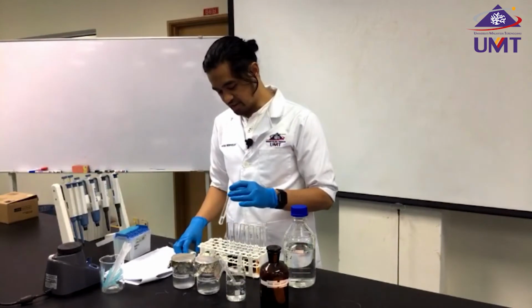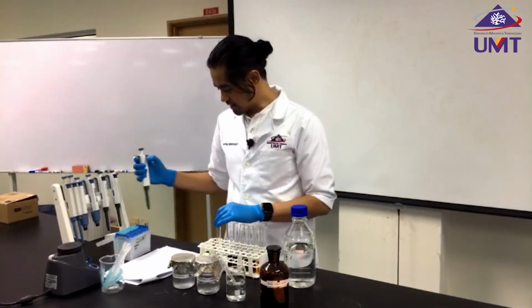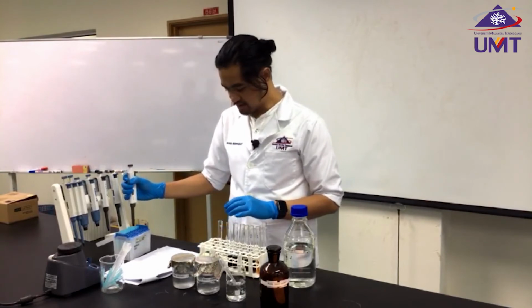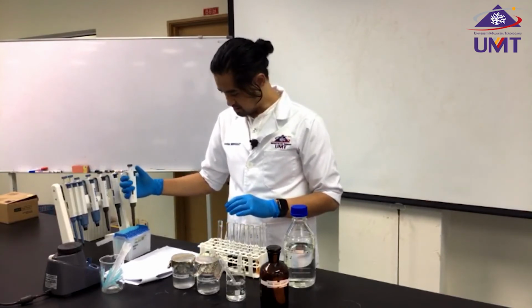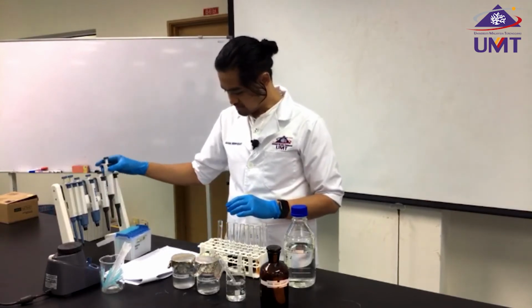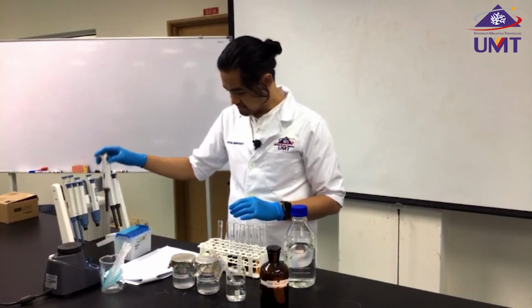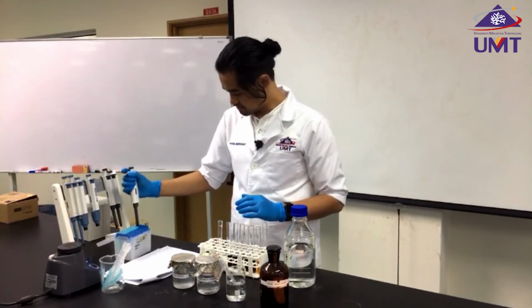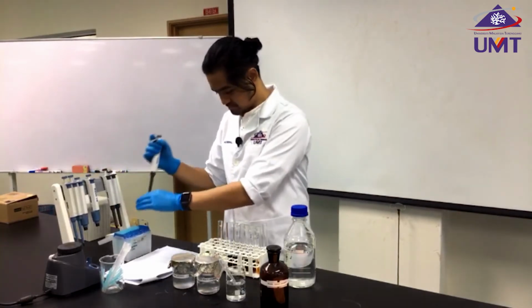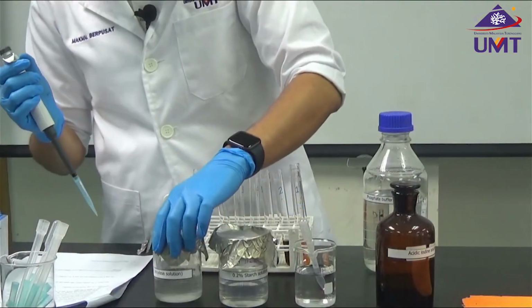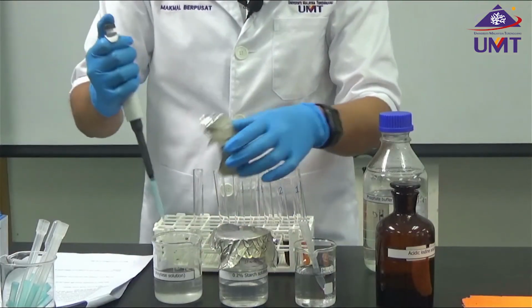Instead of adding iodine now, I would add amylase first before adding iodine later on. So I would add 500 microliters of amylase solution, which is our enzyme.